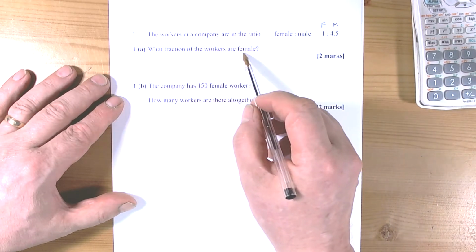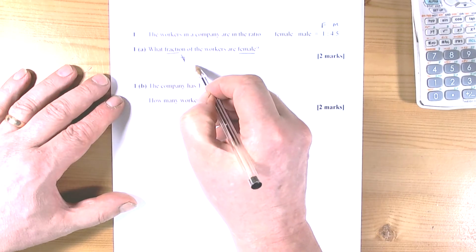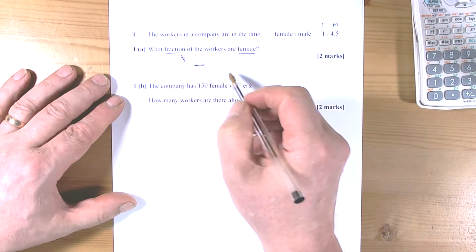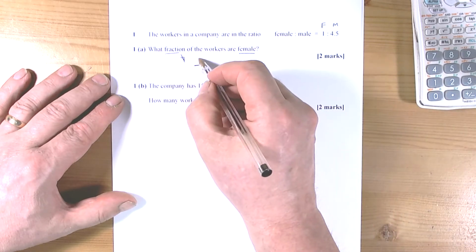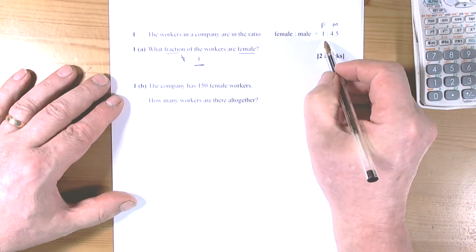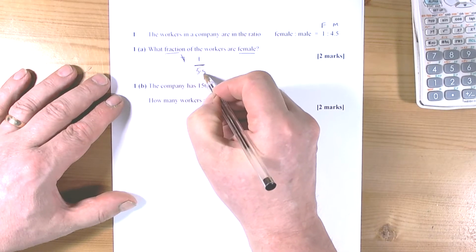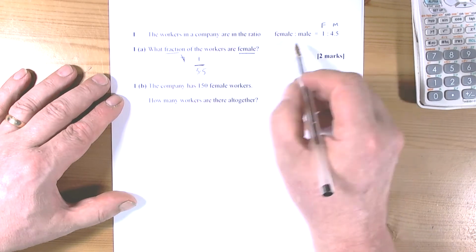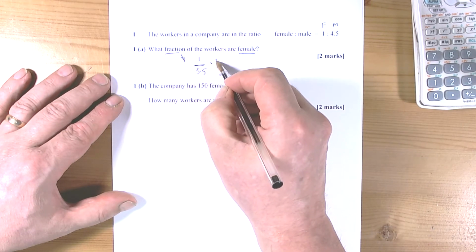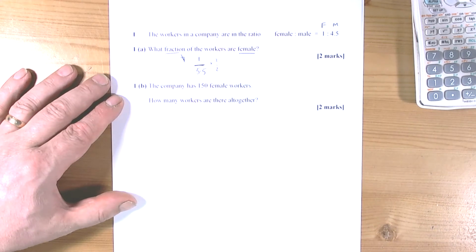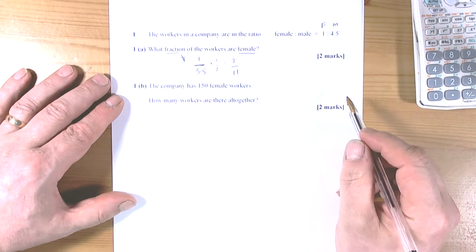It says what fraction of the workers are female. So we need a fraction. So under what do we know? A fraction looks like that with a divisor line. So what fraction of the workers are female? So there's one female for every 5.5 in total. So we can't have a fraction with a decimal in it, so we have to times by 2/2 to get 2/11. Okay, so the answer to this will be 2/11.